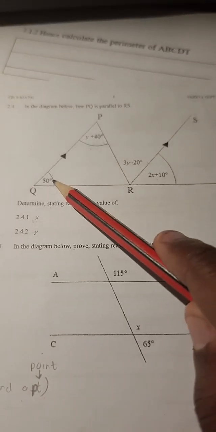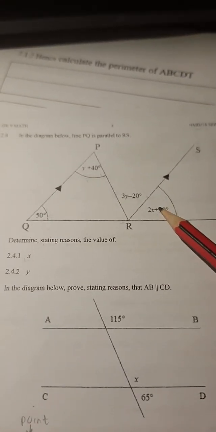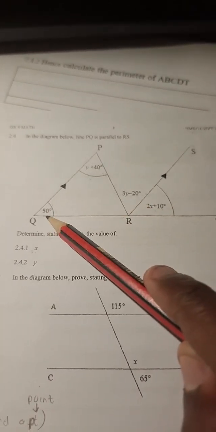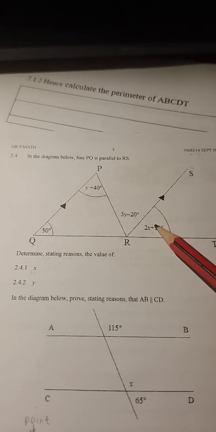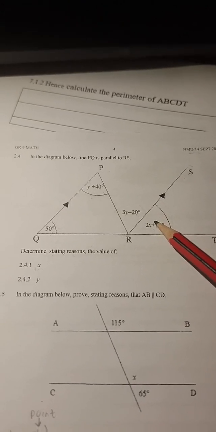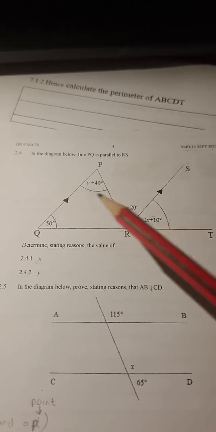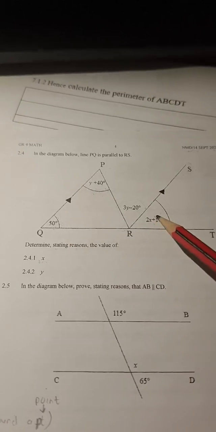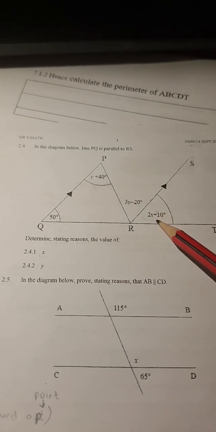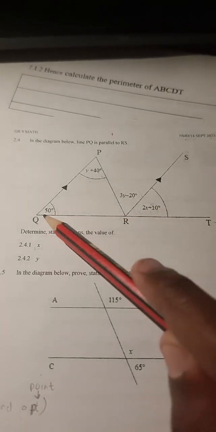Look at 50 degrees. Look at 2x plus 10. What relationship do 50 and 2x plus 10 have? And how many variables exist in that relationship? Look at 50. Look at 2x plus 10. Anyone who can tell me the relationship they see between 50 and 2x plus 10?